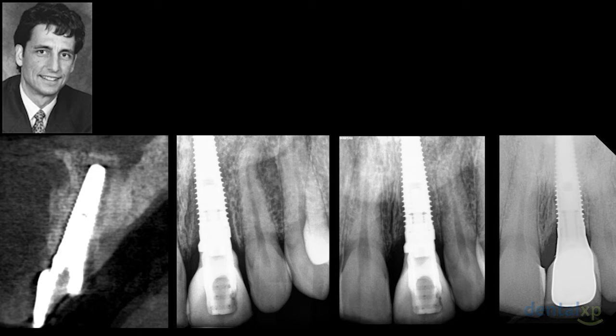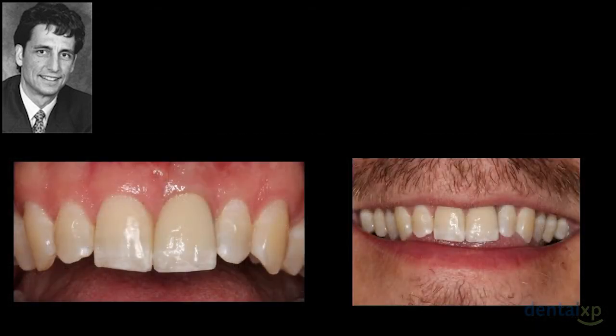Do you go back in, do supplemental grafting? Do you discuss it with the patient? We've done it both ways. We've let the patient make that decision. But if you've not taken the CT scan, your two-dimensional film is not going to give you that information.